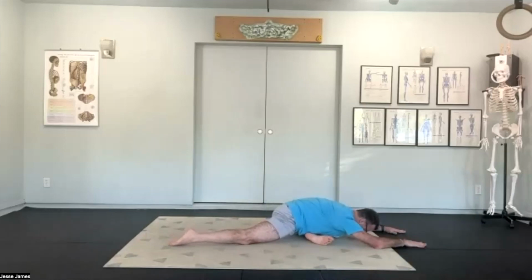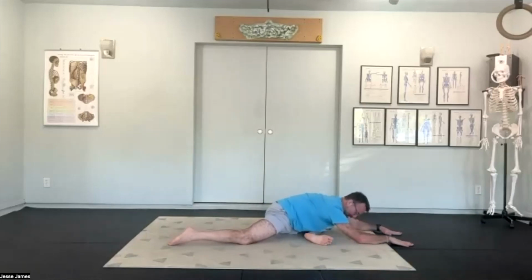How does it feel different as you're moving into the right side compared to the left side? Where is the stretch greater? Where is it less mobile? Where are you having trouble getting into?